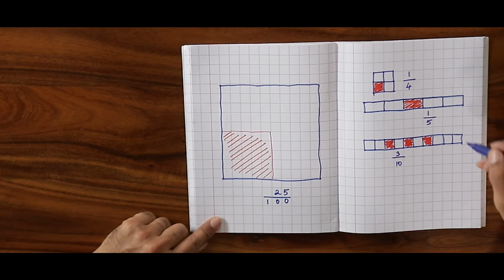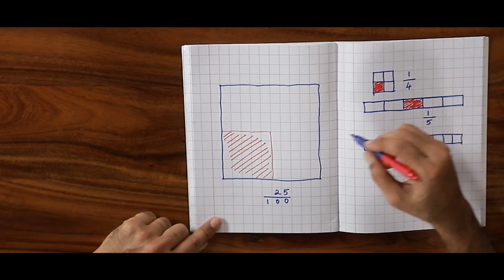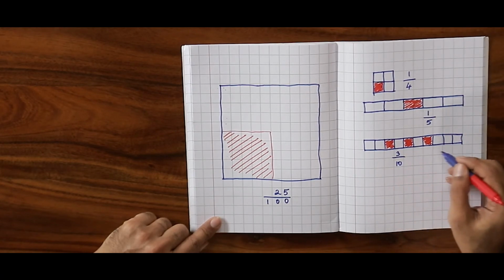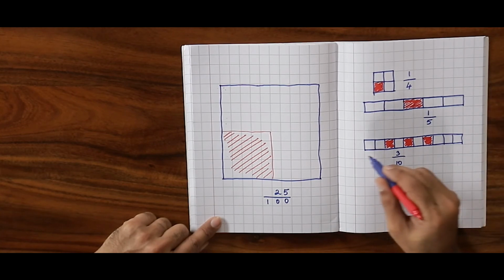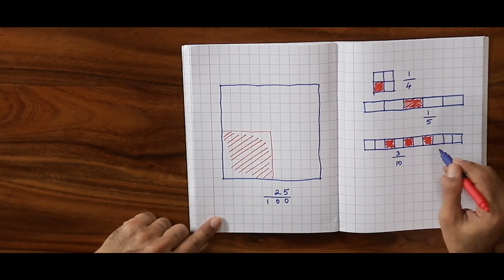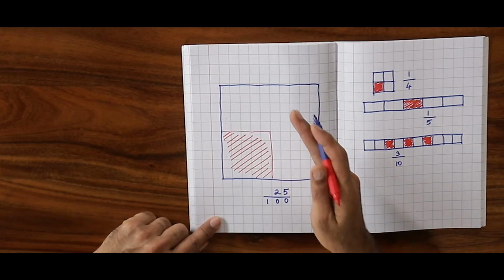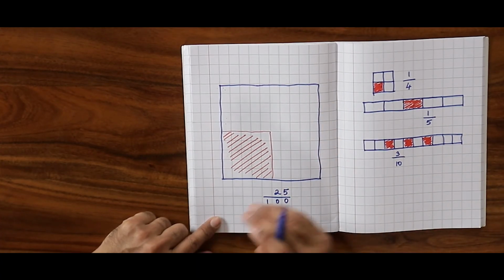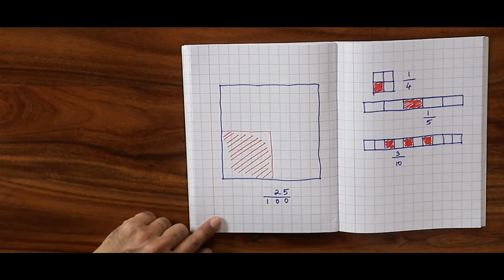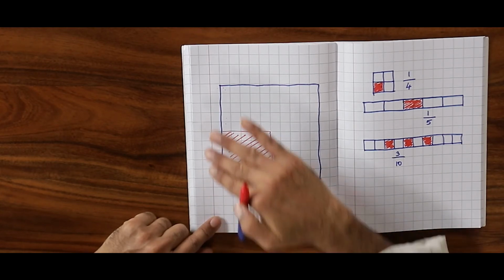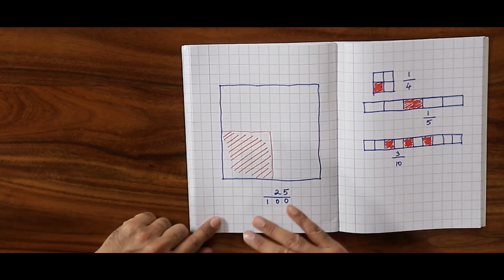This is the colored one, this is the total one. These are the equal portions, 2 each. There are 5 such portions. And here, every part which was divided equally, 3 of them were colored. Here, 100 parts were there, 100 equal parts, 25 were colored. So, this is how we can teach them the concept of fractions with the square line book.